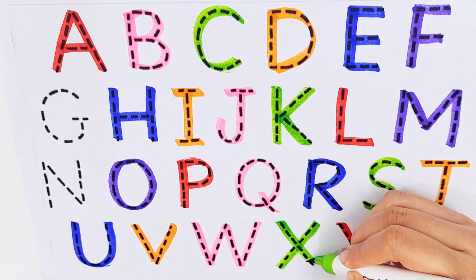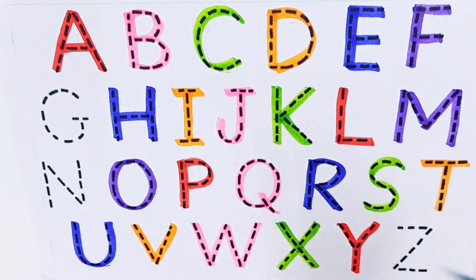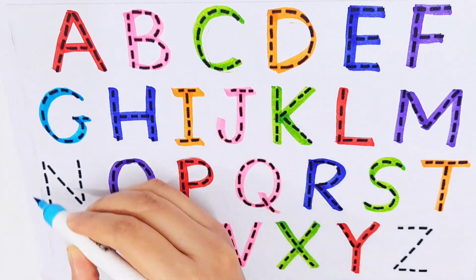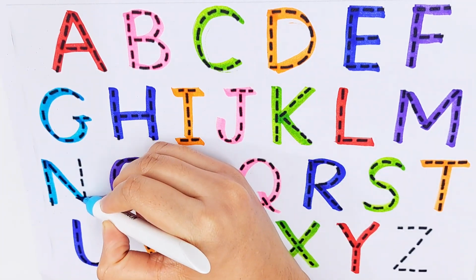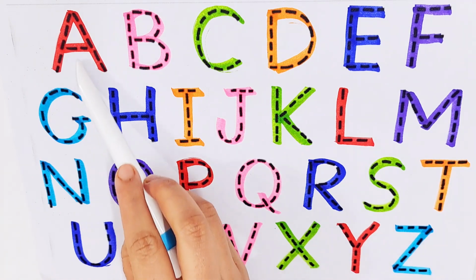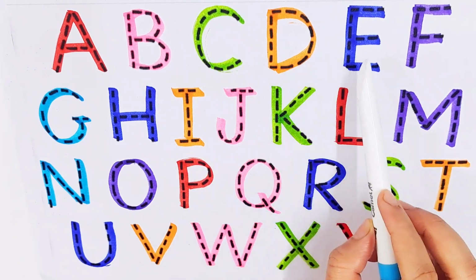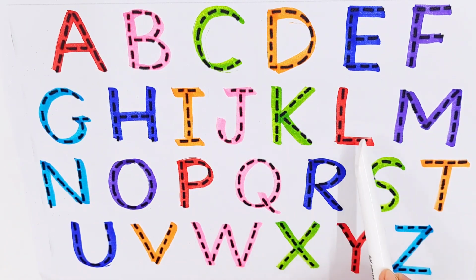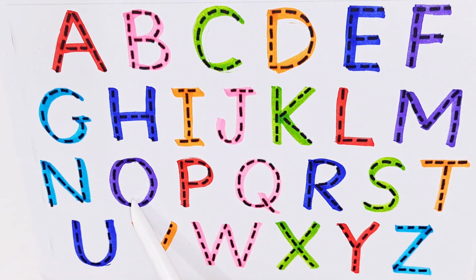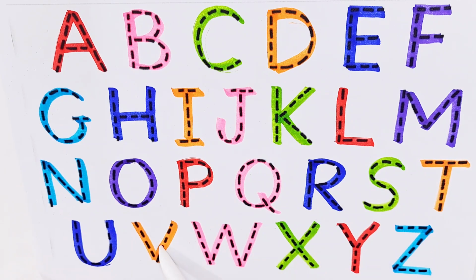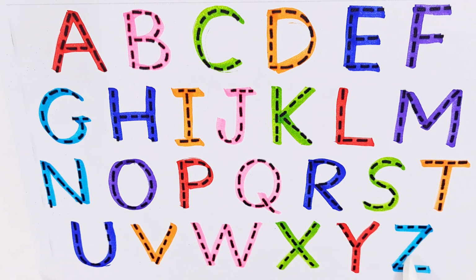X for X-ray. Sky blue color. G for grapes. N for nose. Z for zipper. A B C D E F G H I J K L M N O P Q R S T U V W X Y and Z.